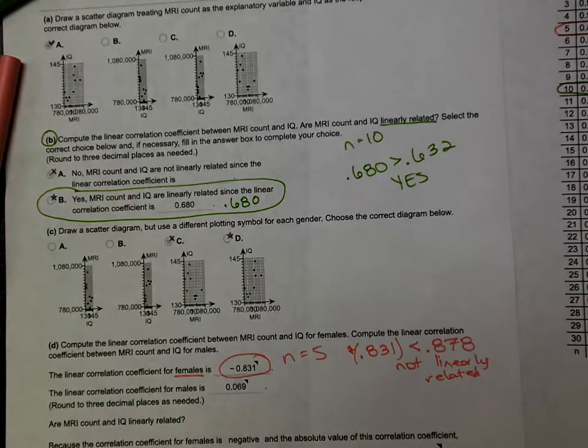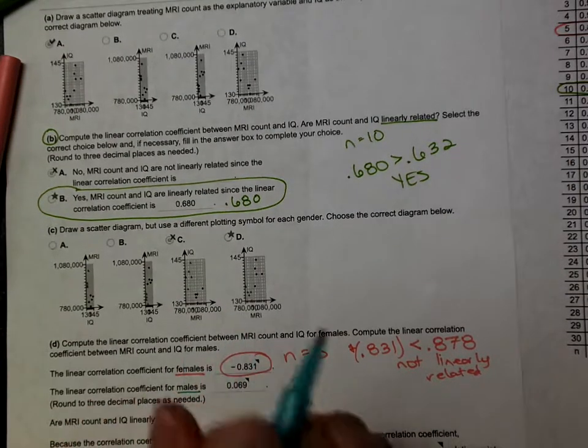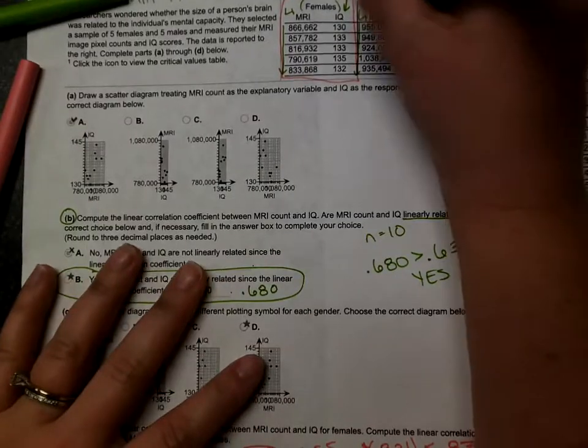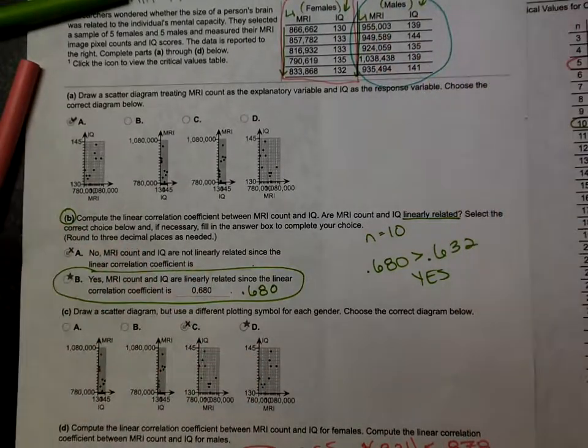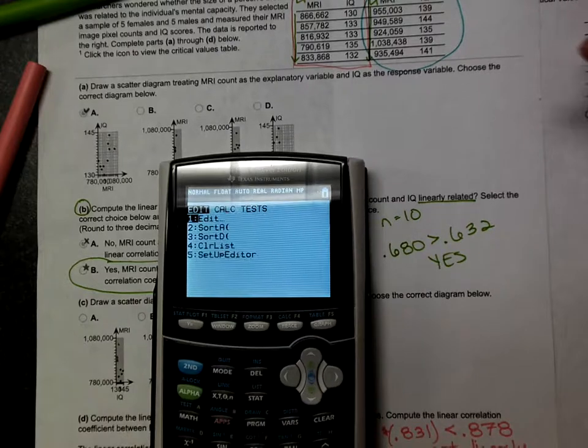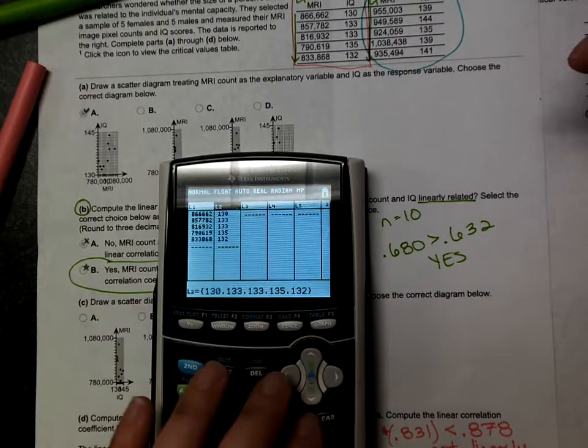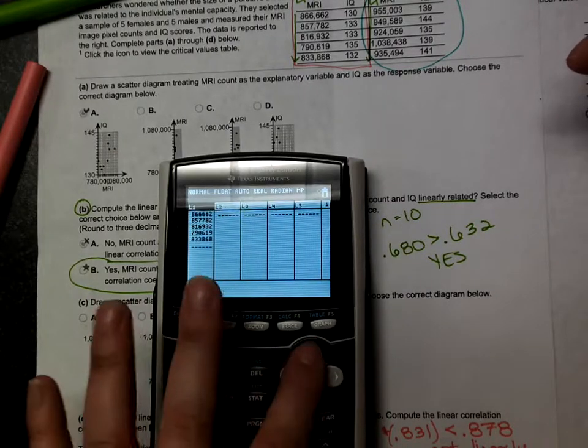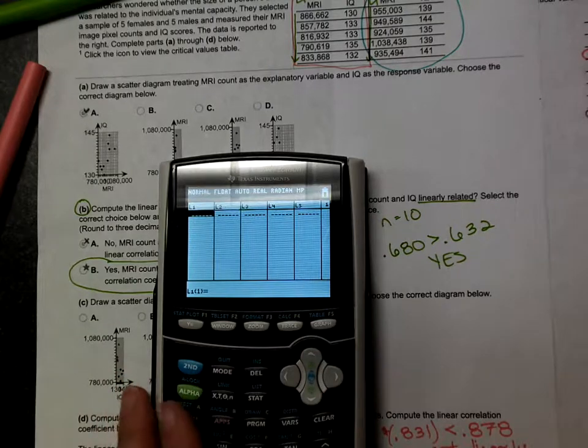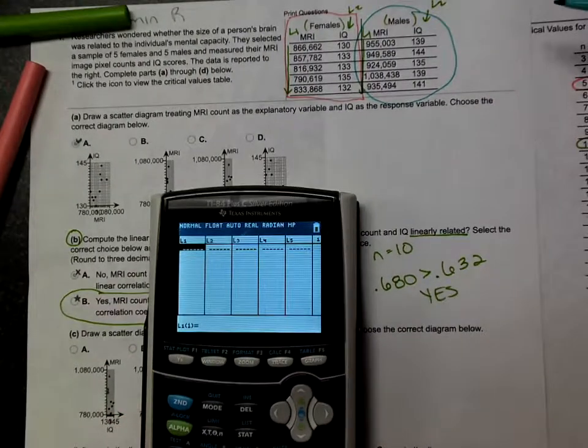We're going to do the same thing for the males. So for the males, we're going to just put these guys in L1 and L2. So I'm going to go back to my calculator, clear out what I have in L1 and L2. Remember to push clear, not delete. Clear what I have, and I'm just going to put the males in.